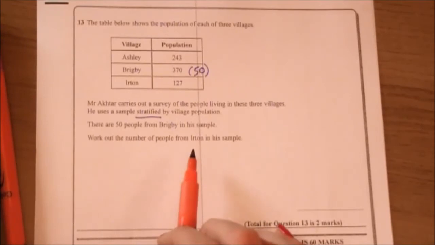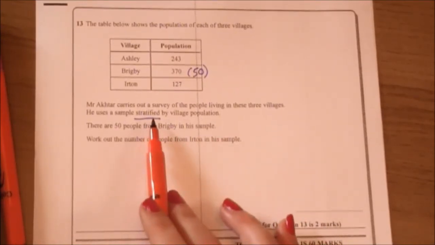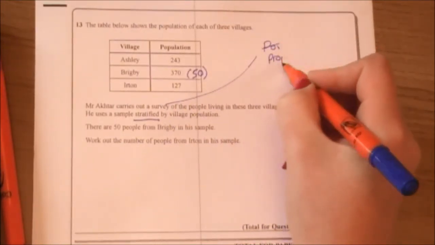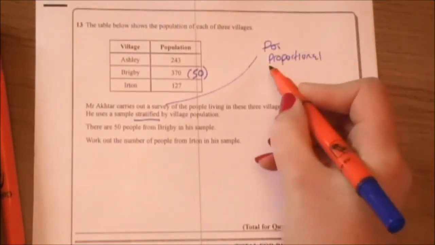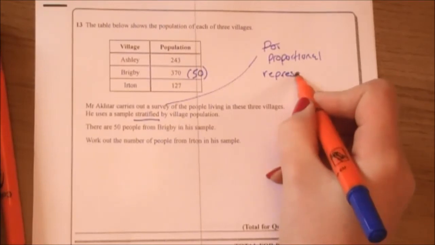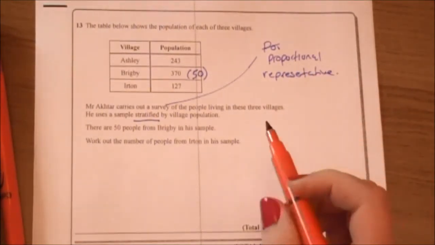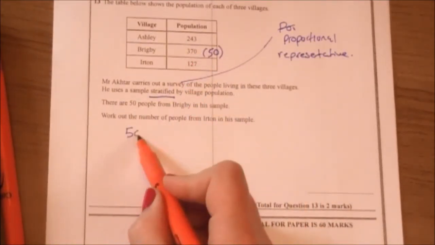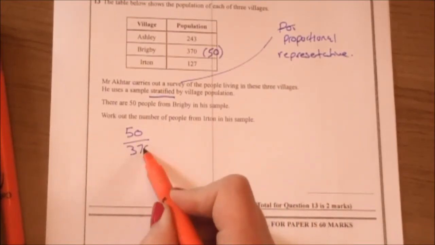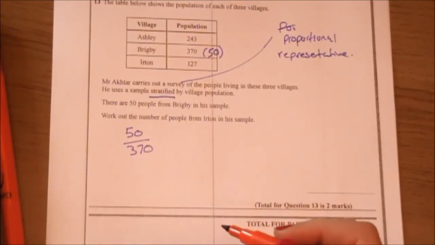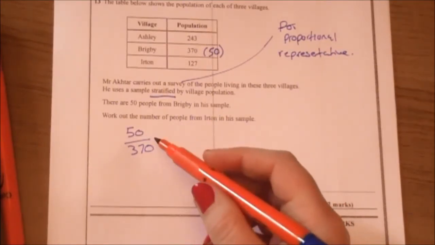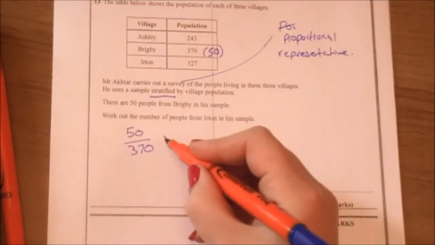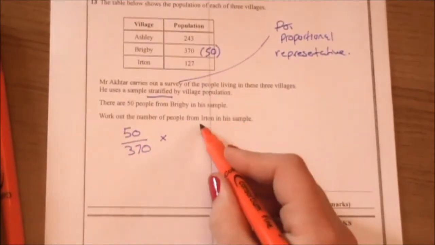Work out the number of people from Urton in his sample. Okay, now first of all, stratified means that the number selected is proportional and representative. So that's what stratified means. So the fact that there are 50 people from Brigby in his sample means that we're dealing with a proportion of 50 out of 370. So when he stratified his sample, it ended up telling him he needed 50 people from the 370 that lived in Brigby. Now, I want to keep that proportion, and I want to find that proportion of Urton.